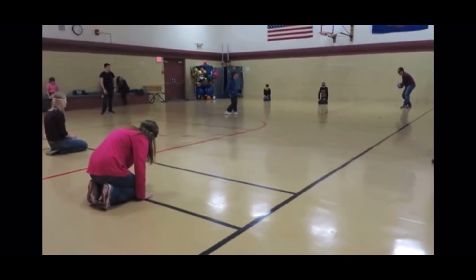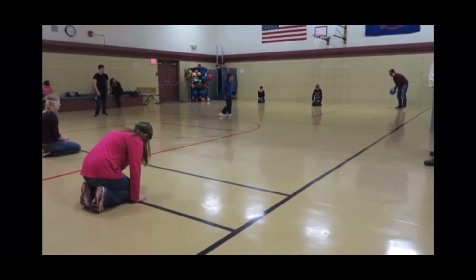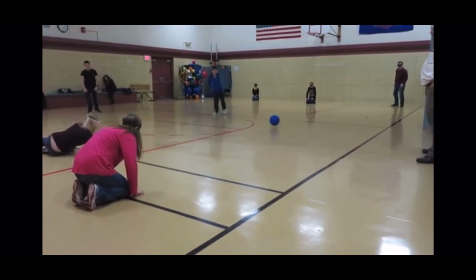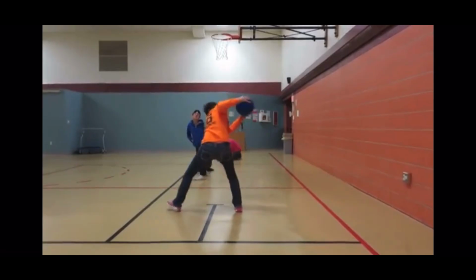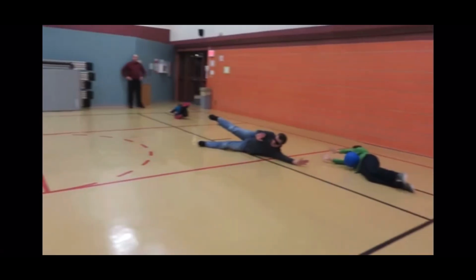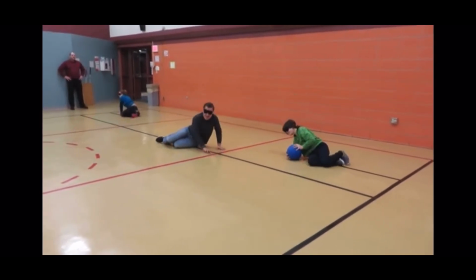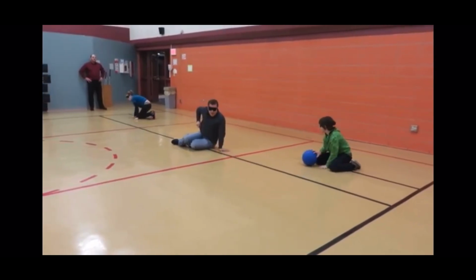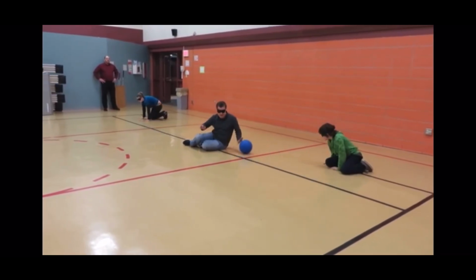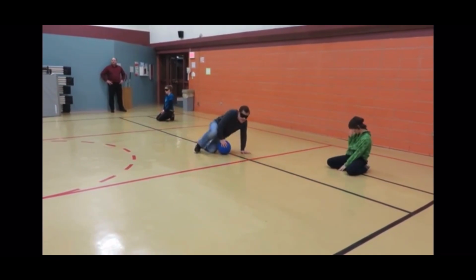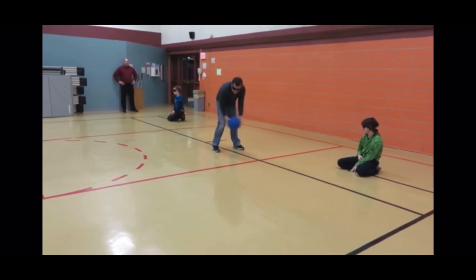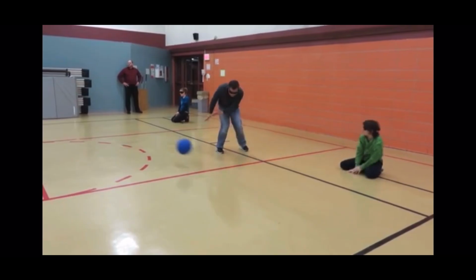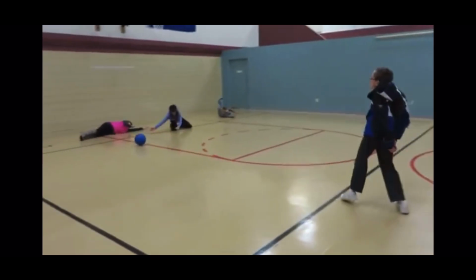The students who attend programming here at North Dakota Vision Services School for the Blind play goalball during their recess or gym time. They learn and practice the 3 basic skills of throwing, blocking, and passing. For many of them, this is their first exposure to the sport, but playing goalball quickly becomes one of their favorite parts of the week. Let's have some of our North Dakota goalball athletes explain, in their own words, how to play the sport.